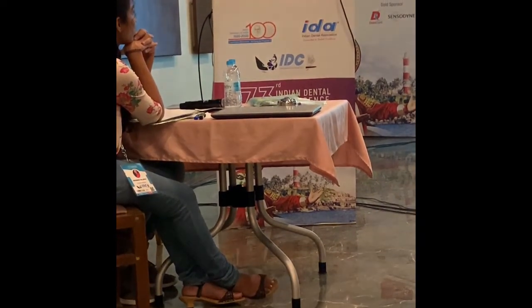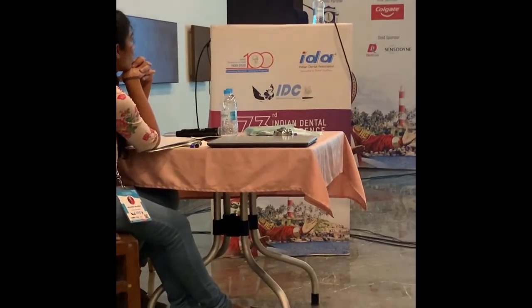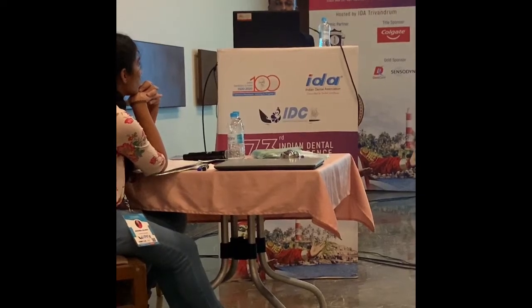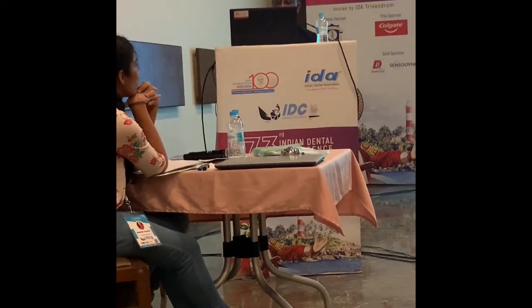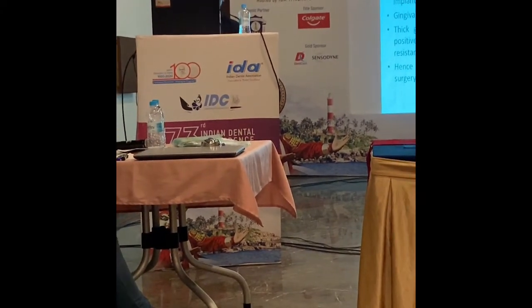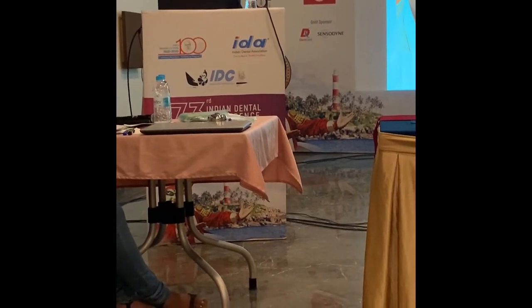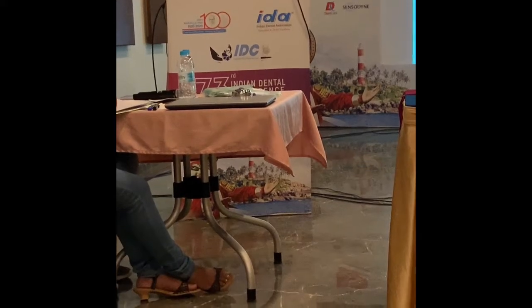So you should know about the gingiva as well. One of the key elements of success, especially in the anterior region, is the presence of papilla, then scalloped, whatever type of it. So you always give concentration on that. Suppose you are trying to restore an anterior tooth alone where there is bone loss.